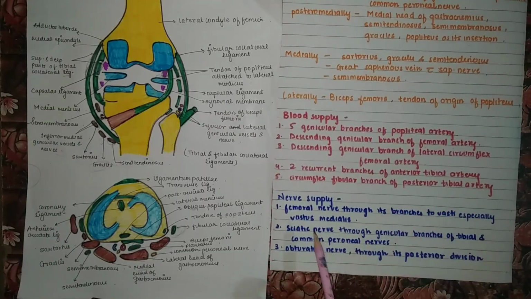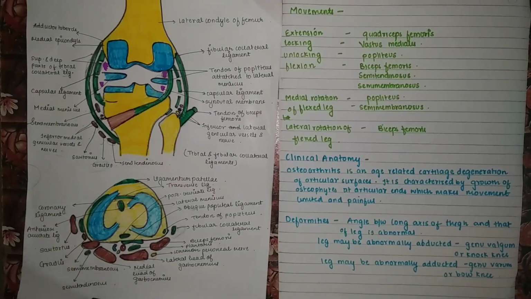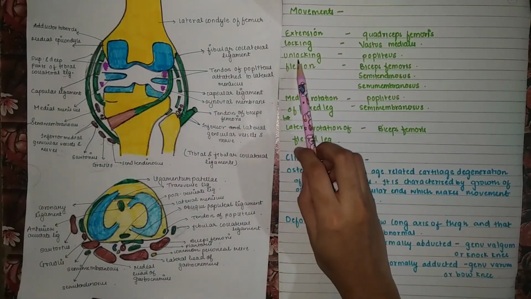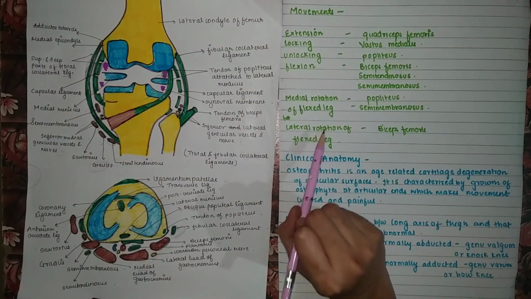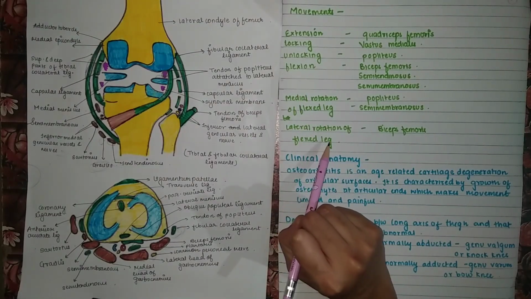Nerve supply. Femoral nerve through its branches to vasti, especially the vastus medialis. Sciatic nerve through the genicular branches of tibial and common peroneal nerve. Obturator nerve through its posterior division. Now let's talk about the movements of the knee joint. It has extension, locking, unlocking of the knee joint, flexion, medial rotation of flexed leg, lateral rotation of flexed leg.